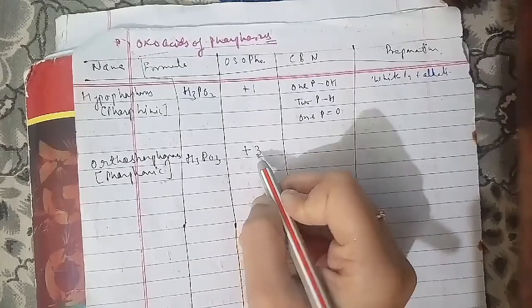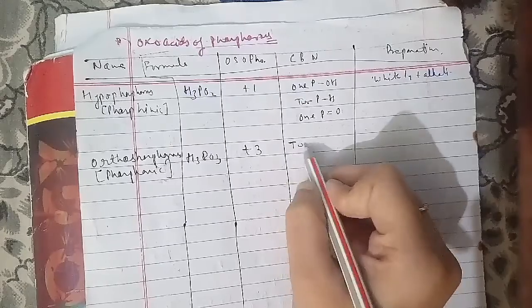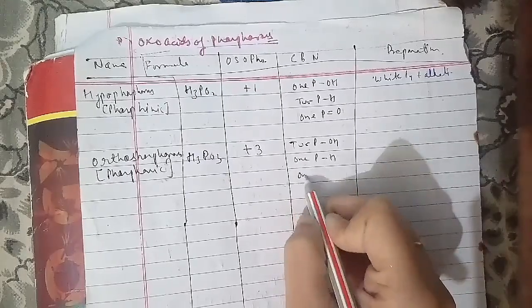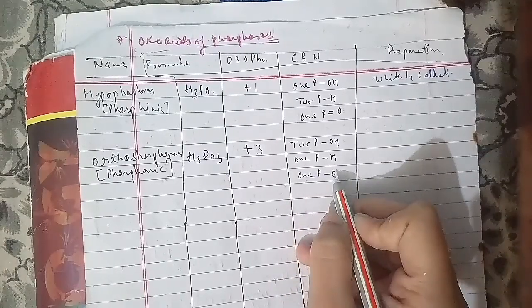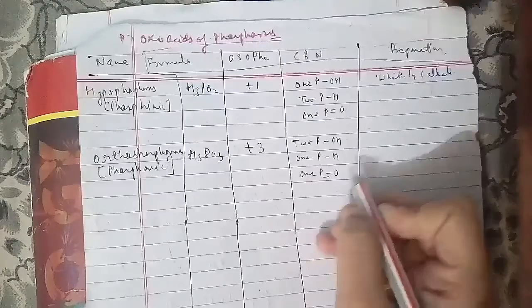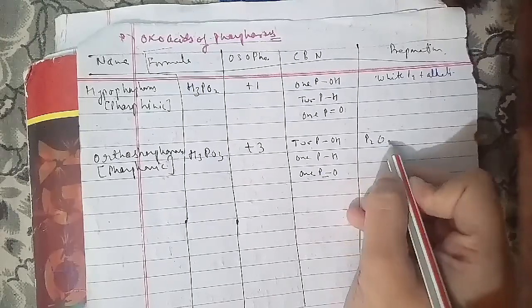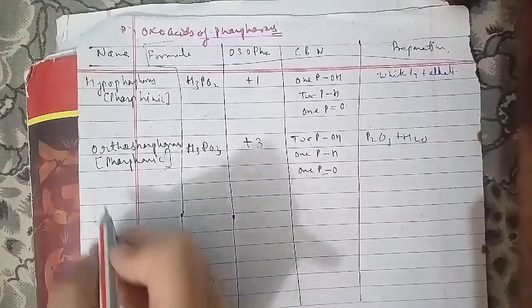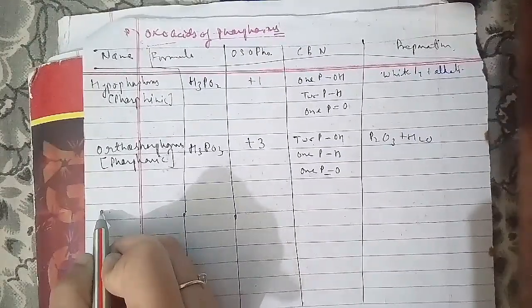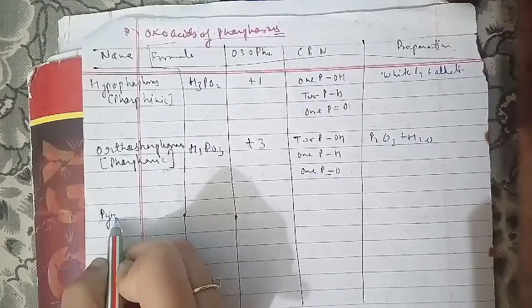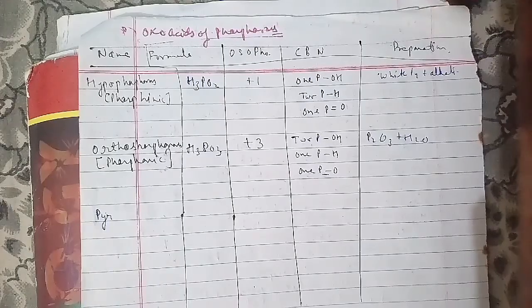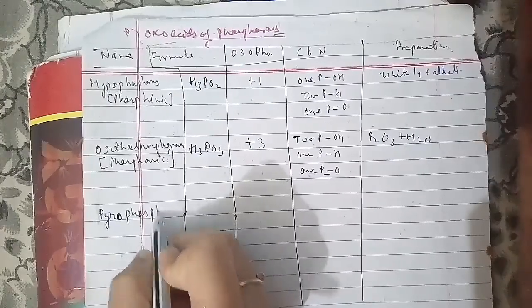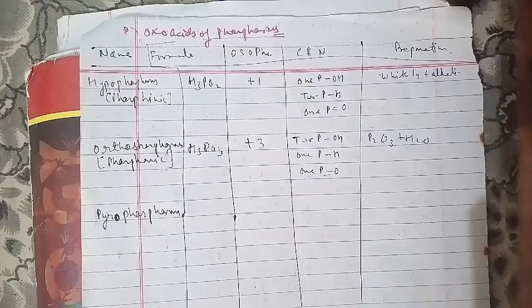The other we talk about is pyrophosphorus. In this case, the formula is H4P2O5, with oxidation state +3. The bonds are four P-OH, two P=O, and one P-P. The preparation is red P4 plus alkali.